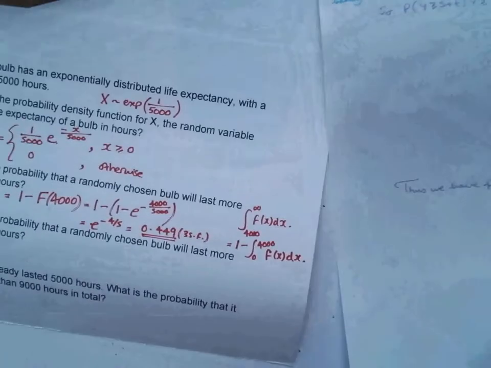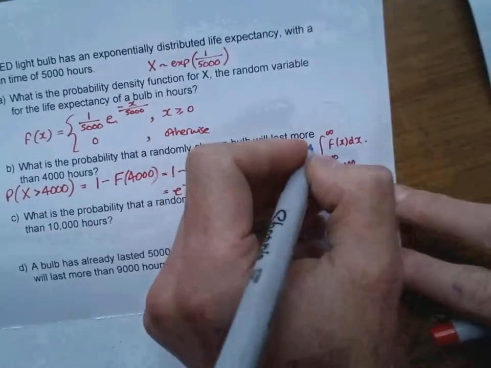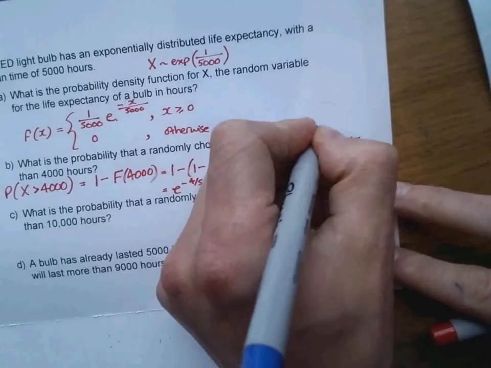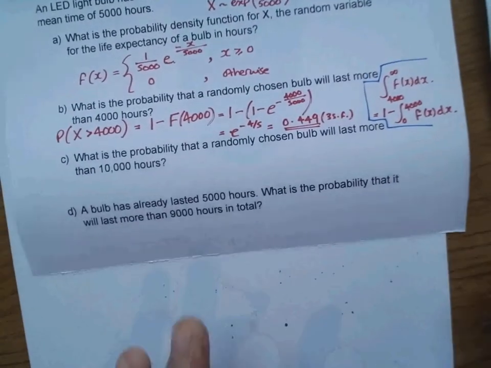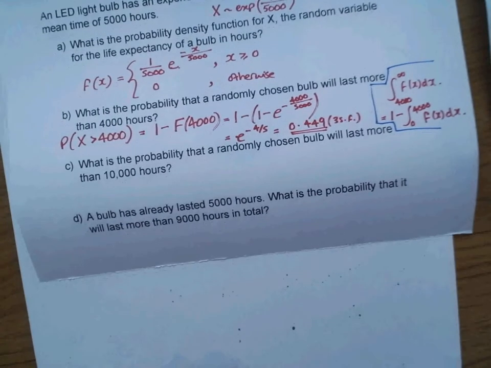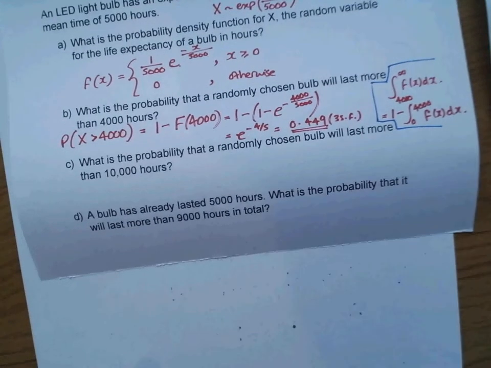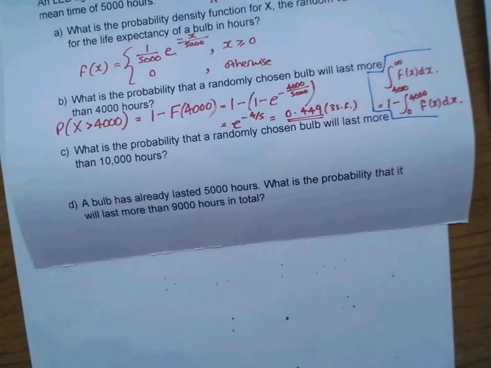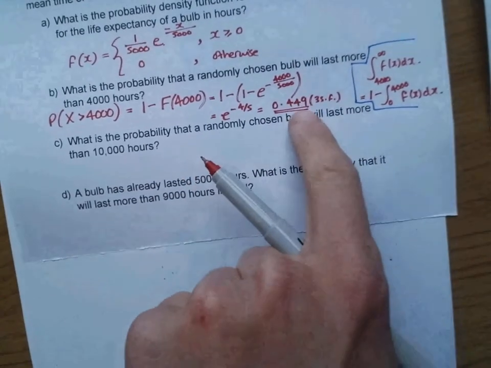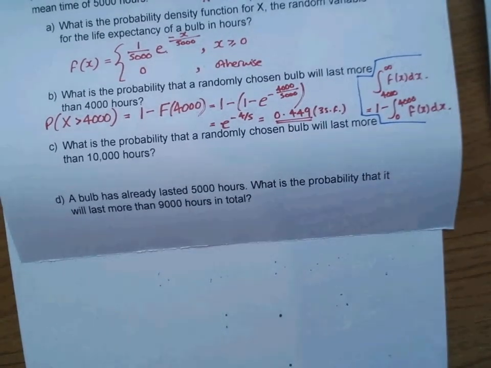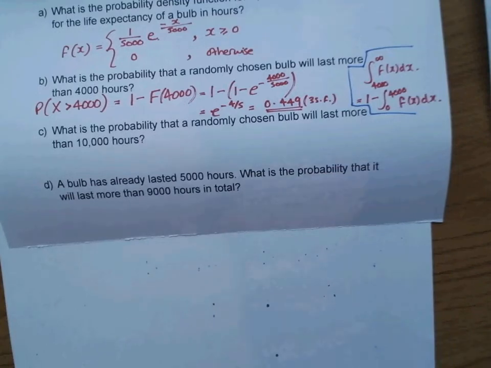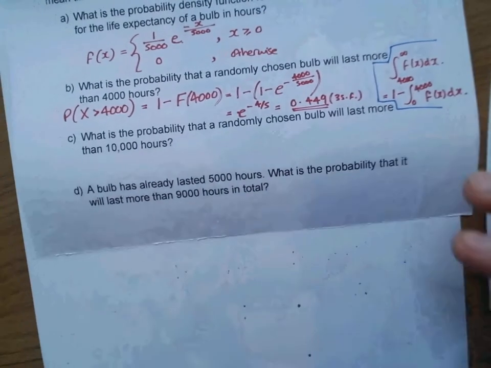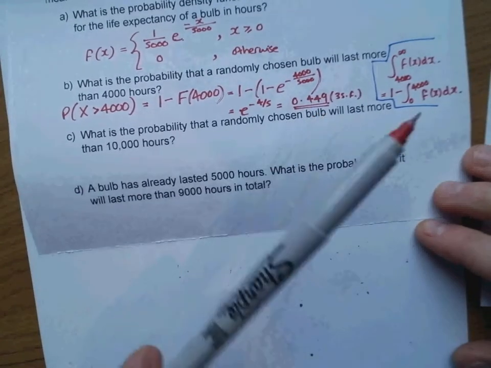Okay. Part C then asks, oops, sorry, let me just box this off. Part C asks, what's the probability that it lasts more than 10,000 hours? Well, it's much the same, is it not? We can have a guess, first of all. What would you expect it to be? Would you expect it to be a higher or lower probability than the previous answer? Just so that your intuition kicks in. And that usually serves you well in any exam question, but some more than others.